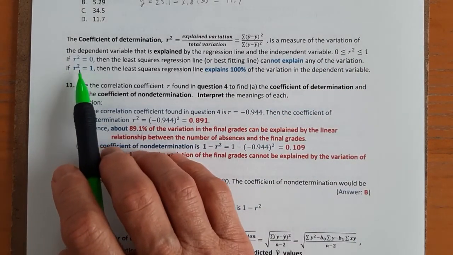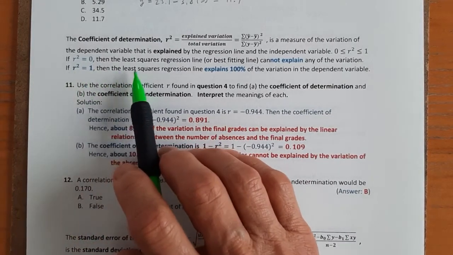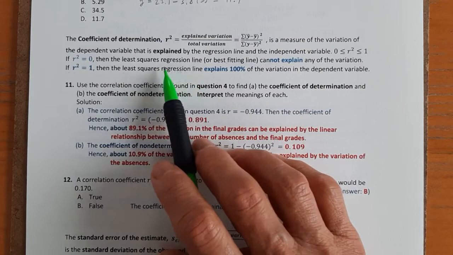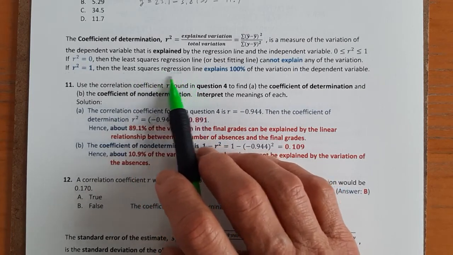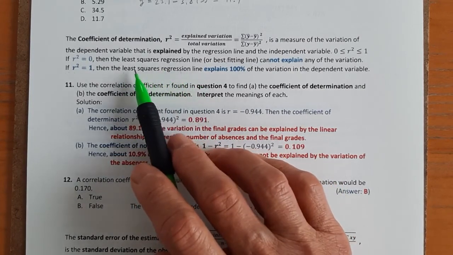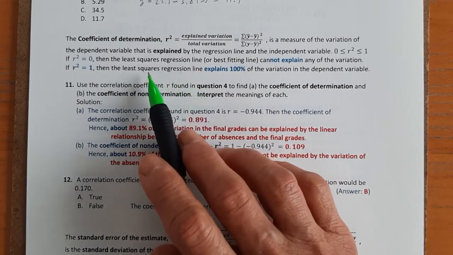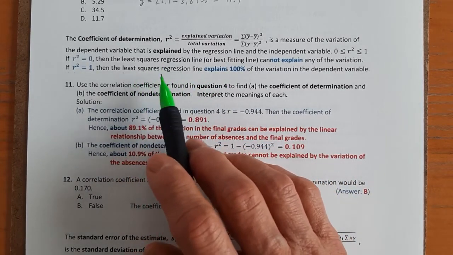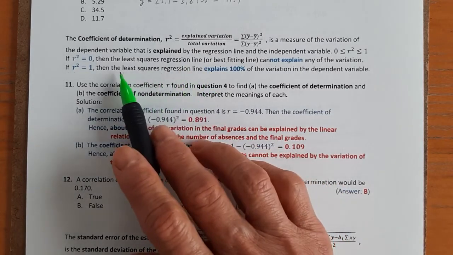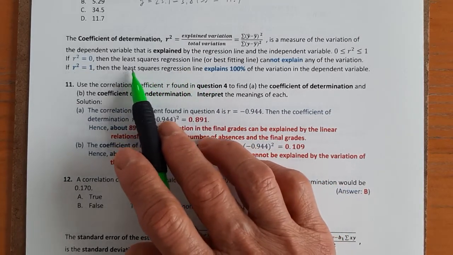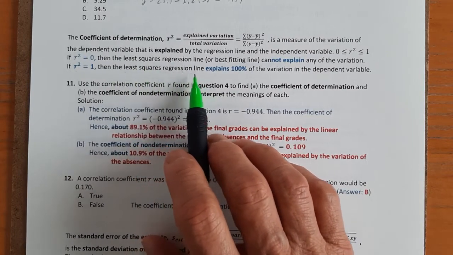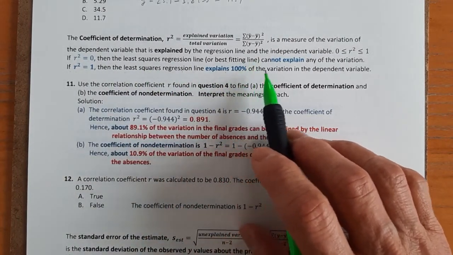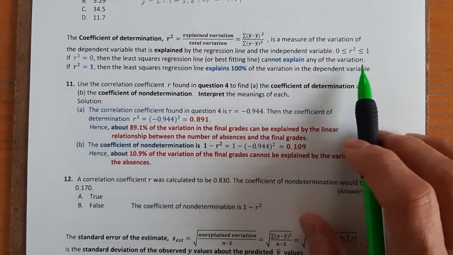If R squared equals 1, then the least squares regression line explains 100% of the variation in the dependent variable. The least squares regression line is a linear regression line, just like we found before: y hat equal b0 plus b1x is the linear regression line. It's also called the least squares regression line.